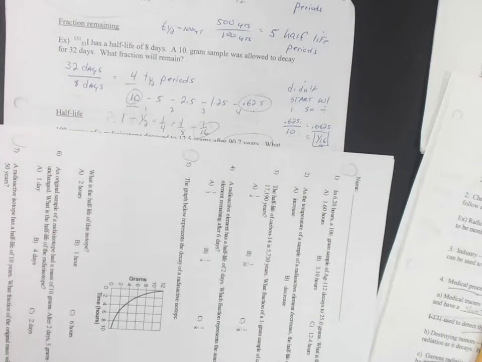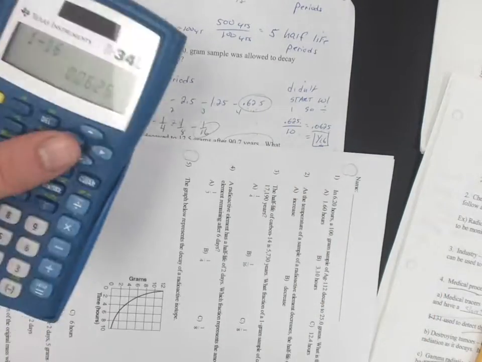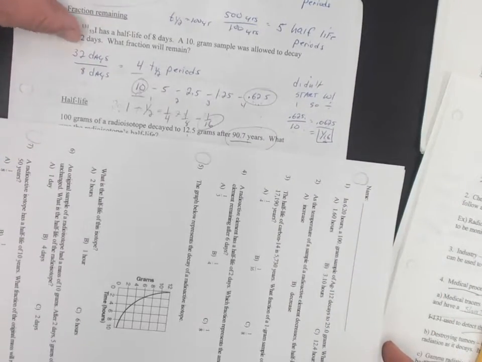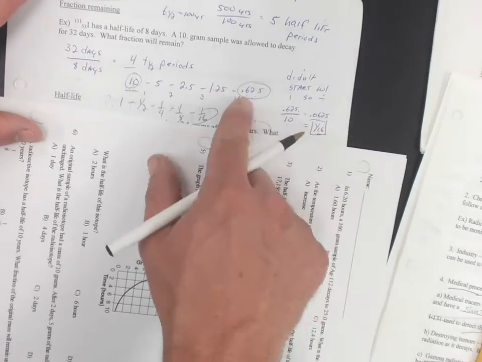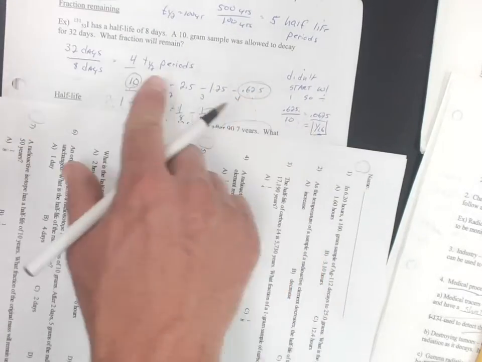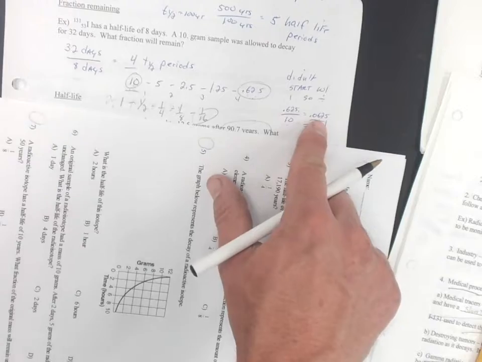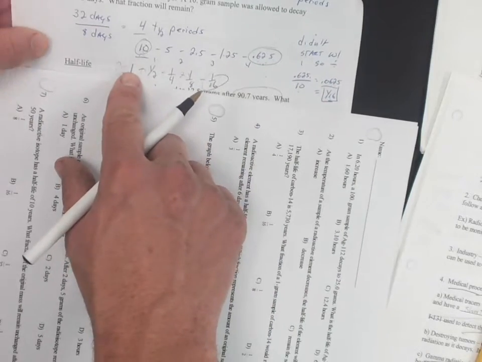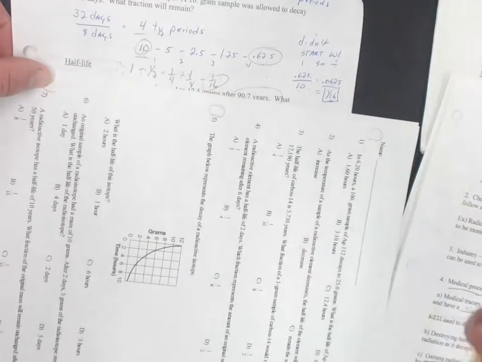It cannot be graphing. It can be scientific, but not graphing. So fraction remaining there is actually going to be, I think originally I said fraction remaining was 0.625, and it's not. It's 0.625 over the original, which is 0.0625, which is 1/16. Or again, you can just go from 1 and break it down 4 times, and that will actually give you the fraction remaining.